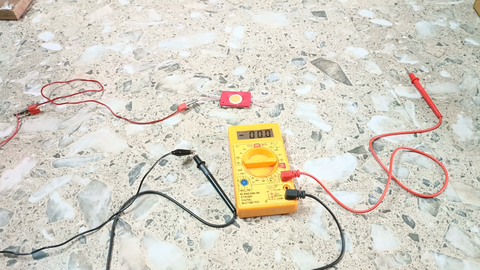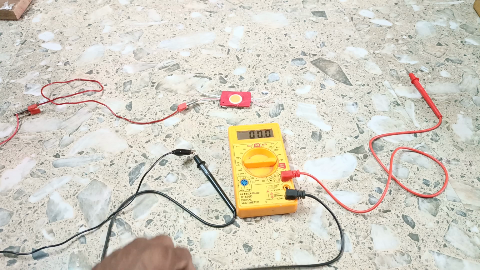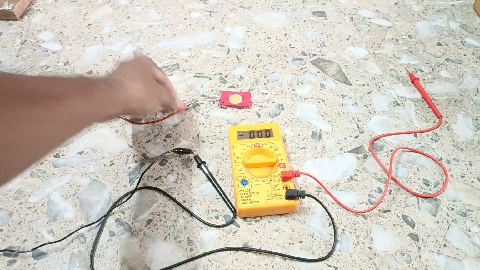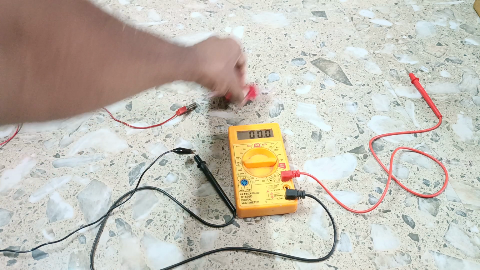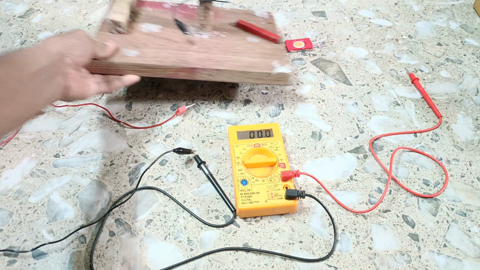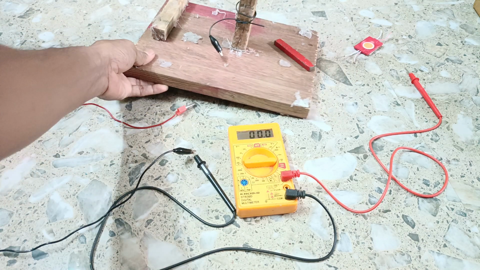Okay, now if we give a load, let us see how much current we are getting. Here we will run a motor and check the current. You have to remember that for measuring current, you have to put the multimeter in series connection.